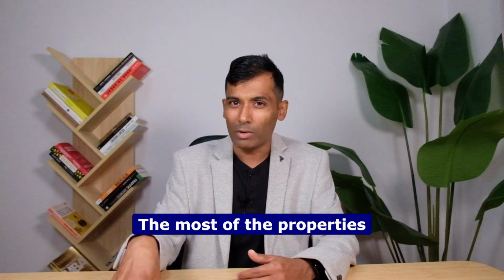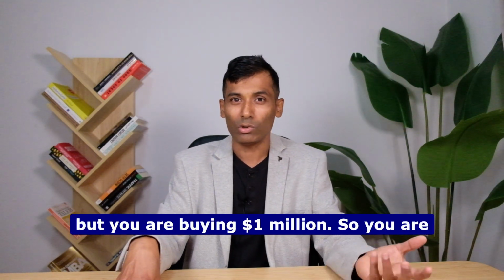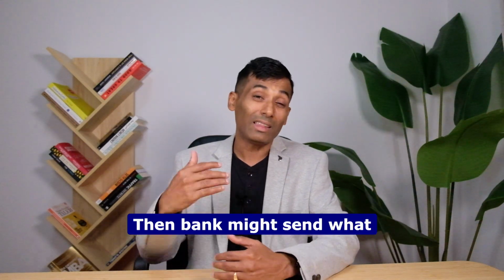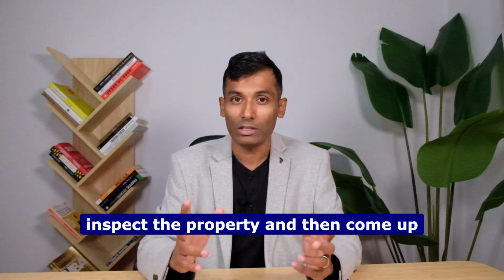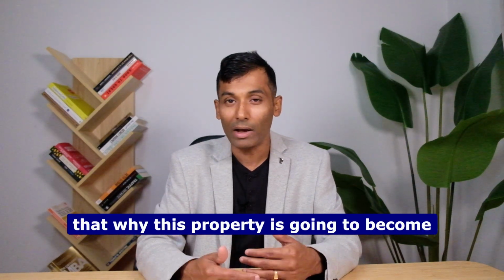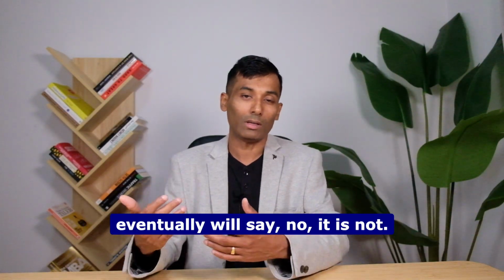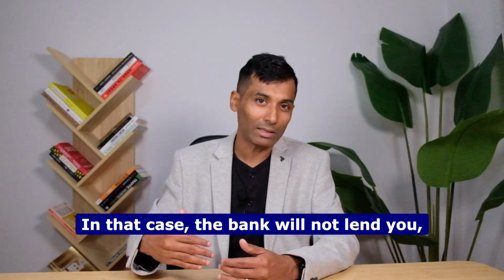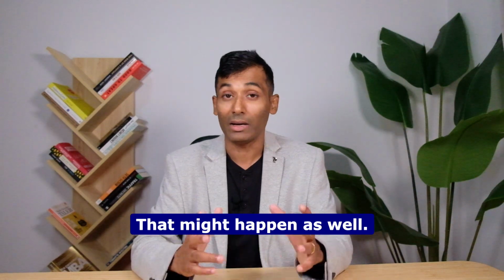That is the way residential property valuation happens, unless the bank sees a potential problem. If most of the properties getting sold are around $800,000, but you are buying at $1 million and taking an $800,000 loan, then the bank might send a valuer to inspect the property and work out why this property is worth $1 million. The valuer might eventually say no, in which case the bank will not lend to you, or they might say it is because of a special feature, and they might lend. That might happen as well.